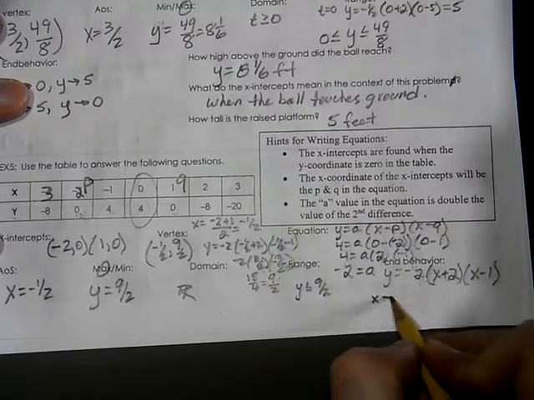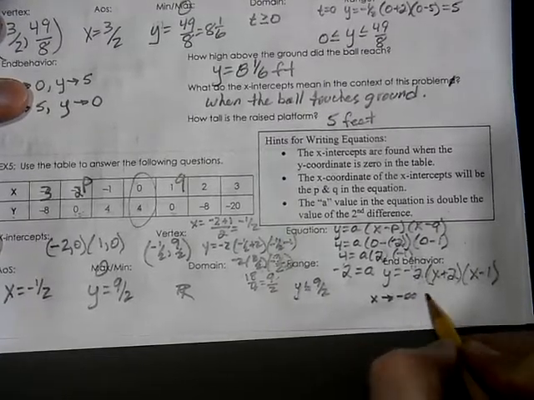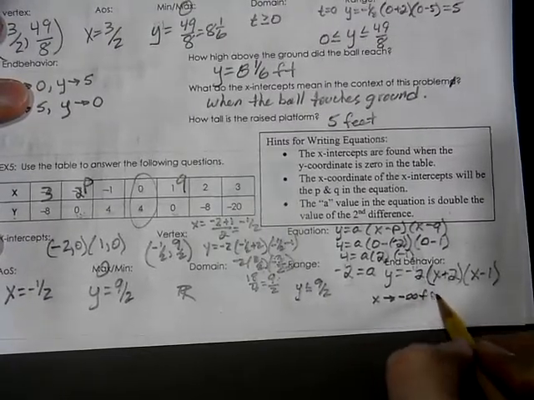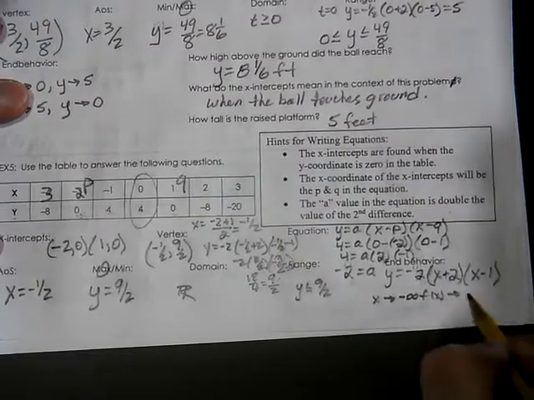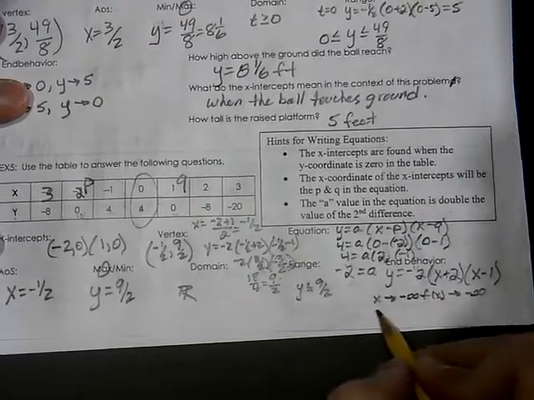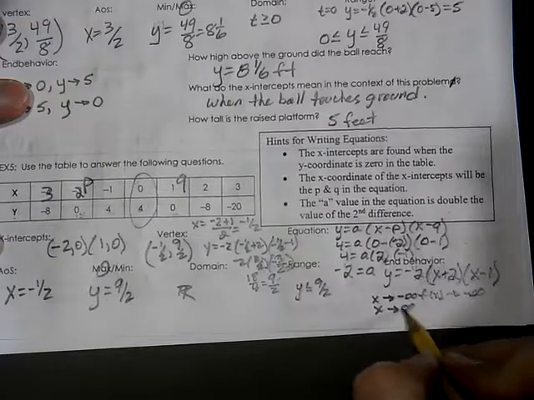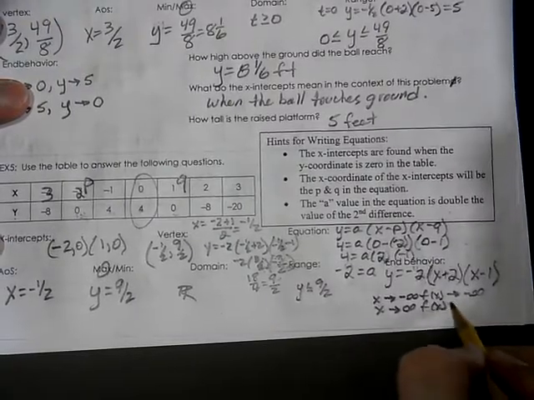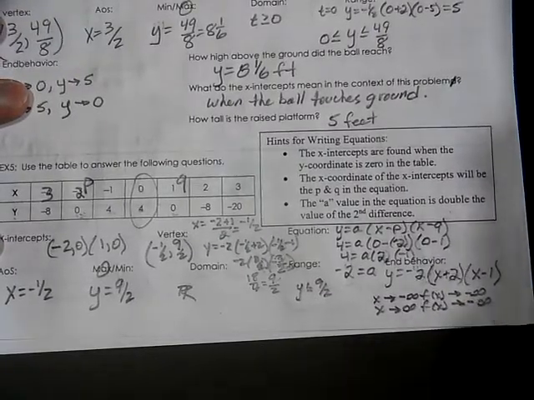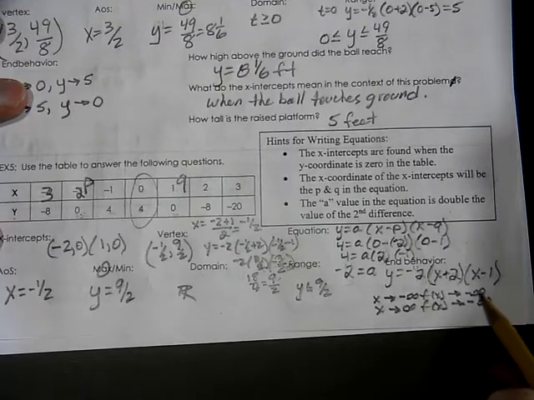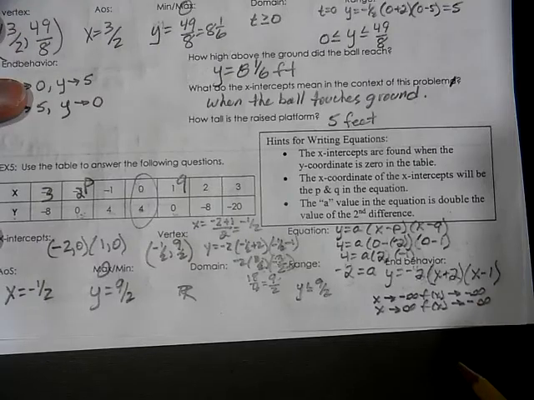The end behavior, as x approaches -infinity, the function approaches -infinity. As x approaches +infinity, the function approaches -infinity. It always approaches the same direction. Both will go down for a quadratic, or they'll both go up.